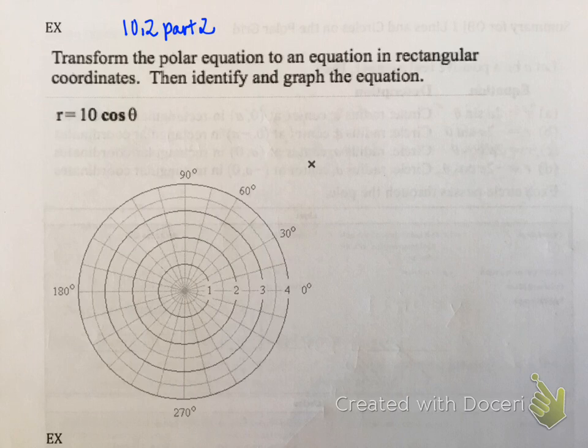Well, if you remember correctly, we said that x equals r cosine theta, right? And we also said that y equals r sine theta. But in this case, we're dealing with cosine. So what I'm going to do is I'm going to try to make this right-hand side, 10 cosine theta, look like r cosine theta. And to do that, I'm going to multiply both sides by r.